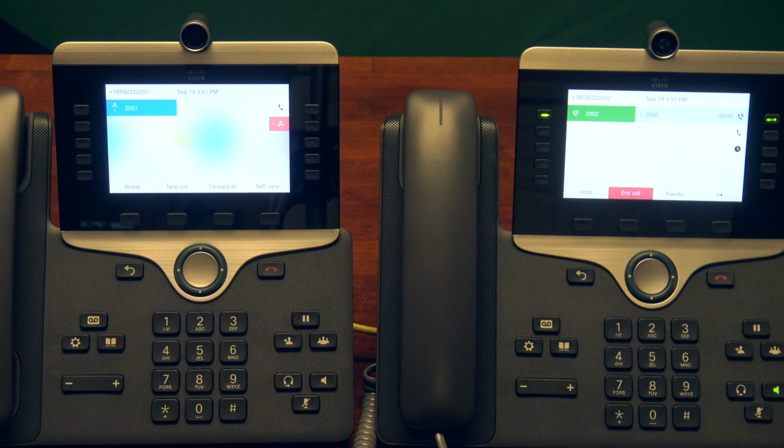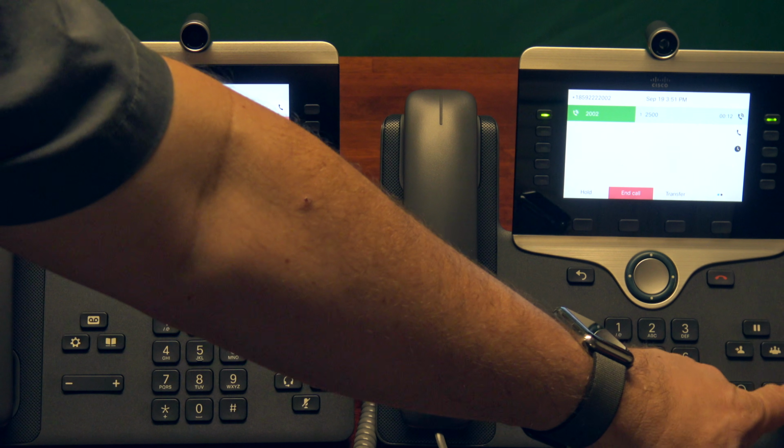Sorry, HQ Phone 1 is not available. Record your message at the tone. When you are finished, hang up or press pound for more options. This is a test of Cisco Unity Connection.